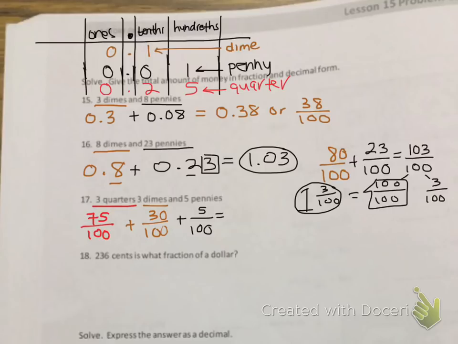And now when we add, let's go with purple. I'm going to add 75, 30, and 5. And I know that's going to be 110 hundredths. Beautiful.